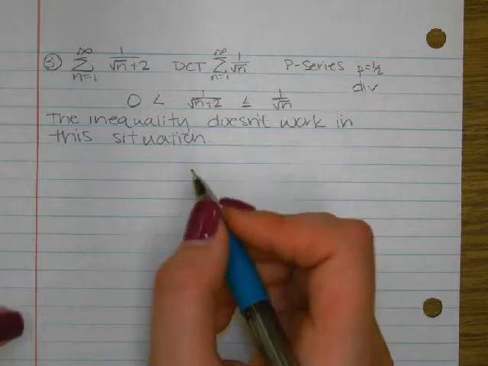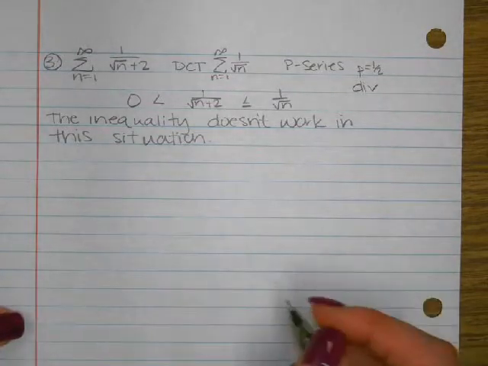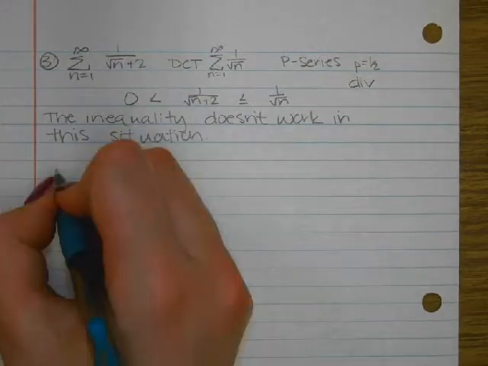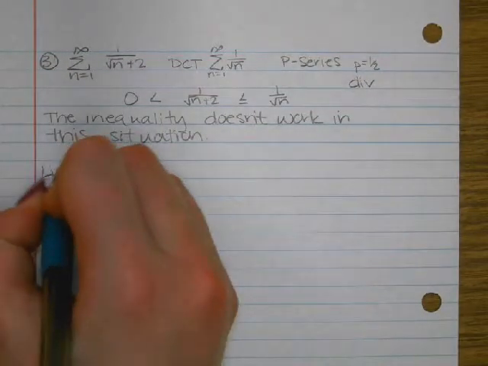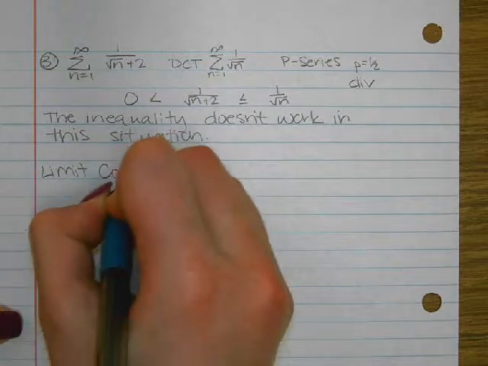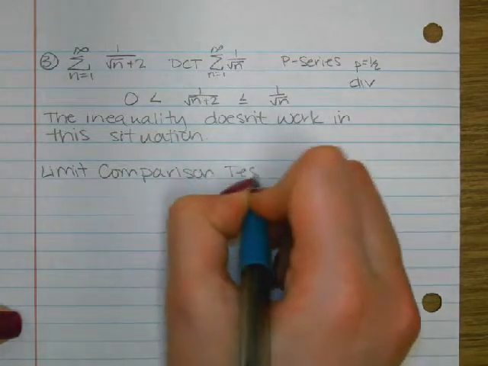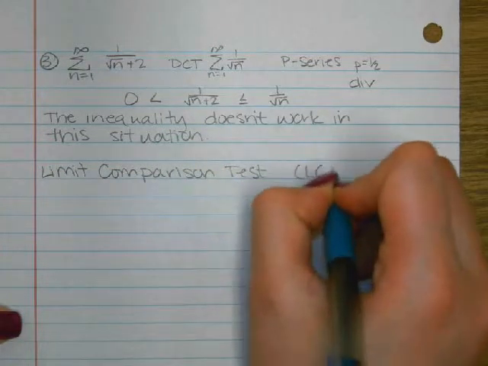So instead of trying to find something else to compare this to, we're just going to look at a different type of test: the limit comparison test, or LCT.